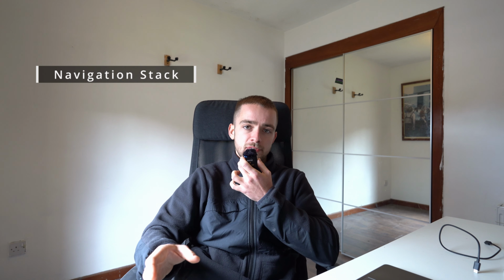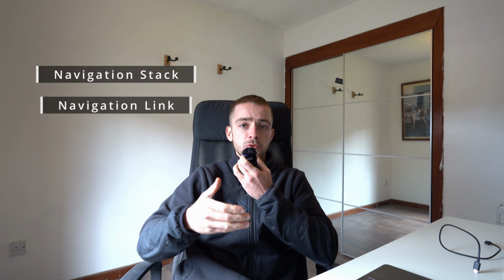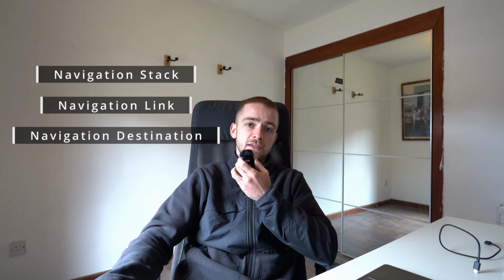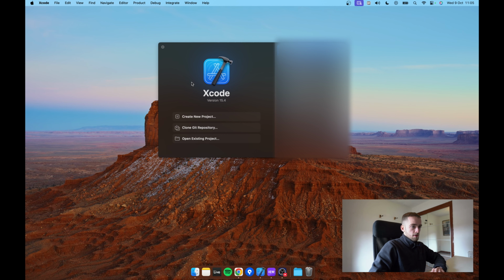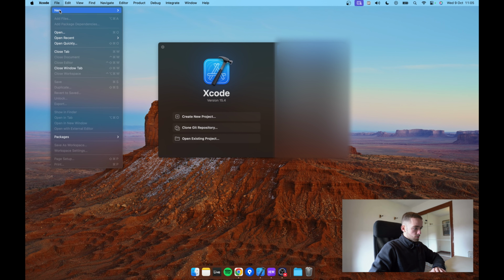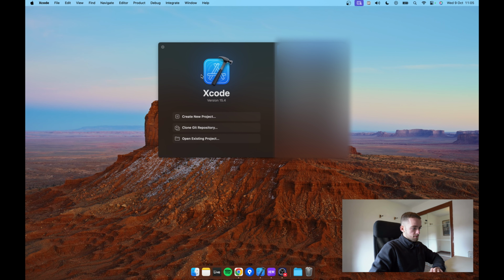Hi everybody, I just wanted to make a quick video covering how navigation works in SwiftUI. I think the navigation in SwiftUI is very powerful, but it's also quite difficult to understand. So I just want to start off at a basic level and cover how the navigation stack works, how to use it with navigation links, and then slowly we'll move on to more advanced subjects like navigation destination and navigation path.